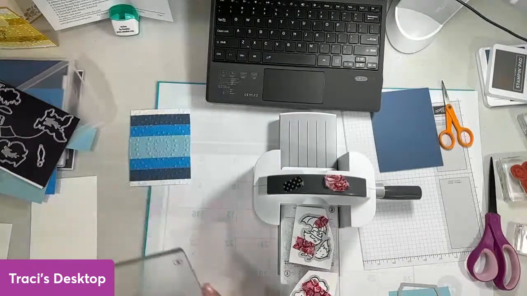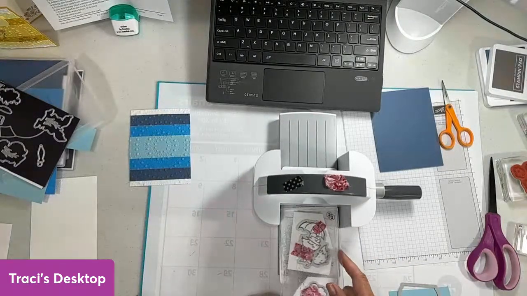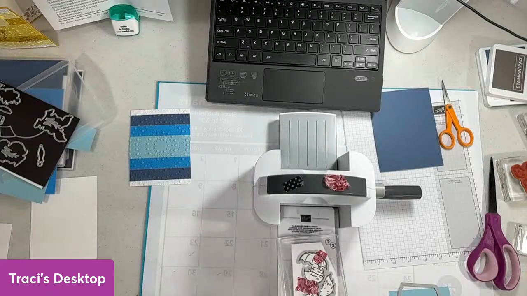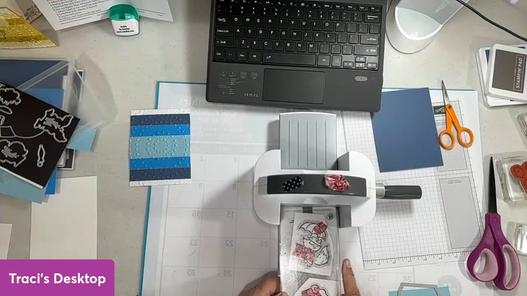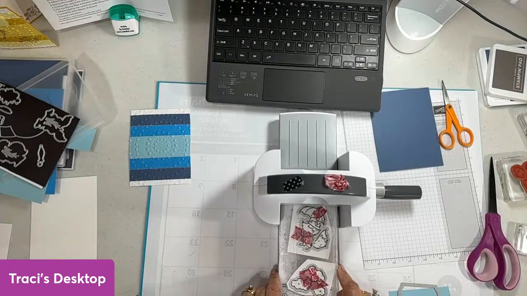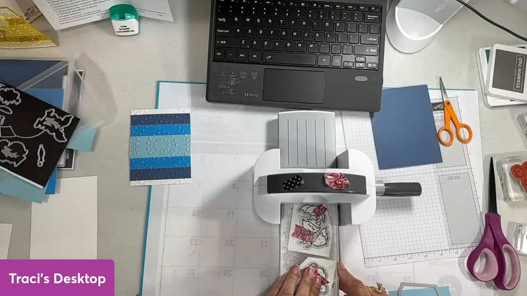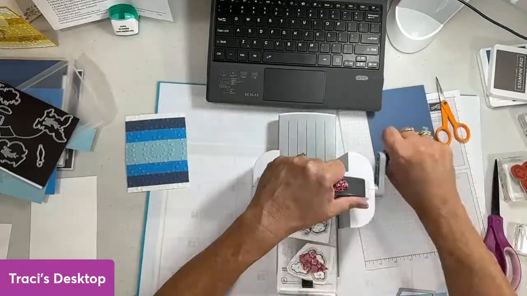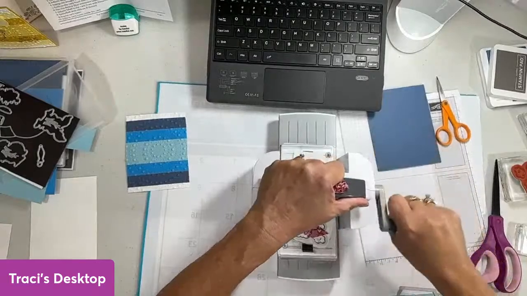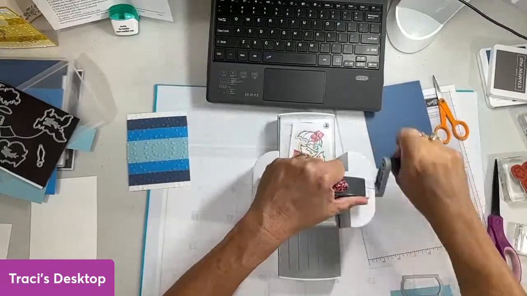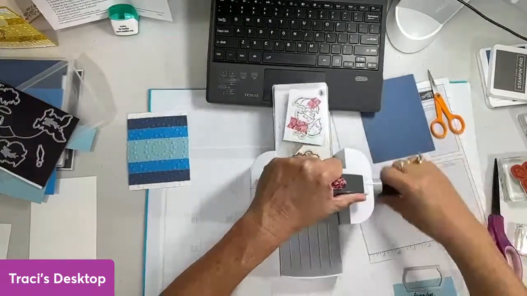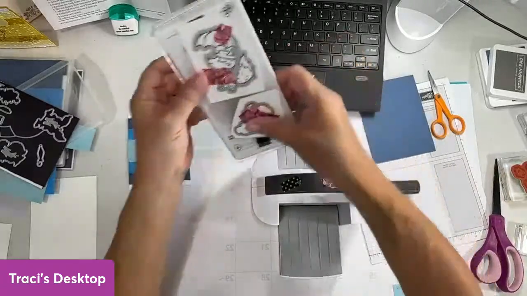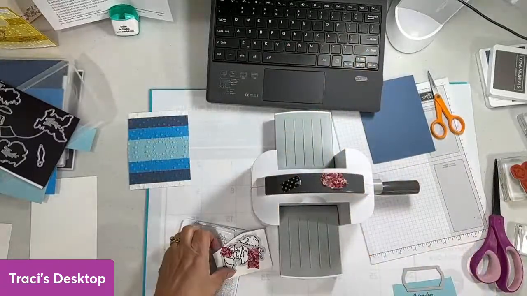I'm going to put my other cutting plate on top and line these up so they're ready to go through. Okay, so we have those two done.